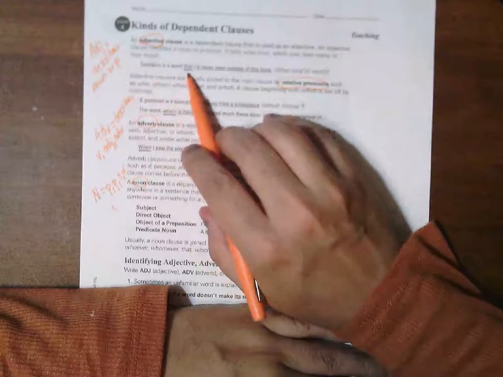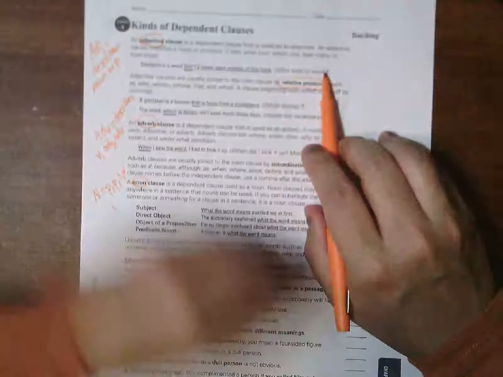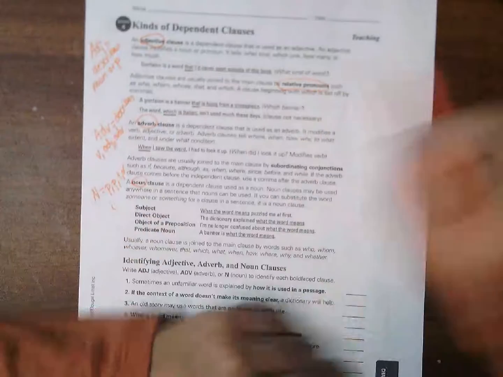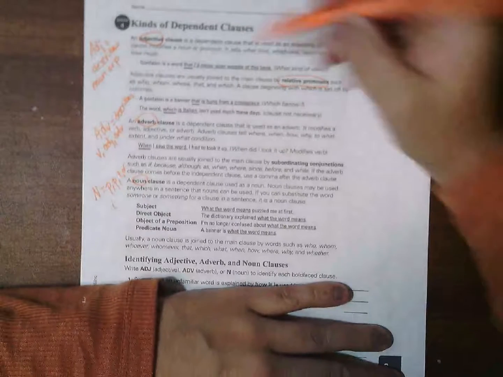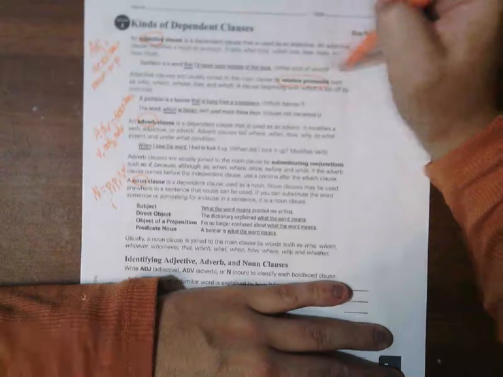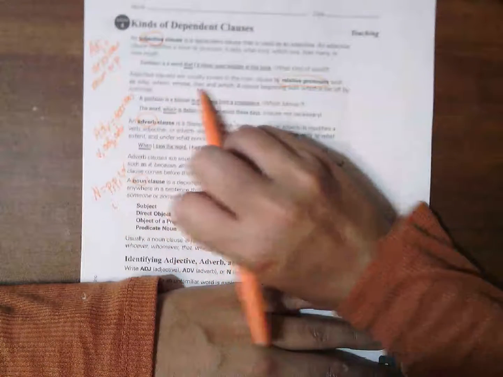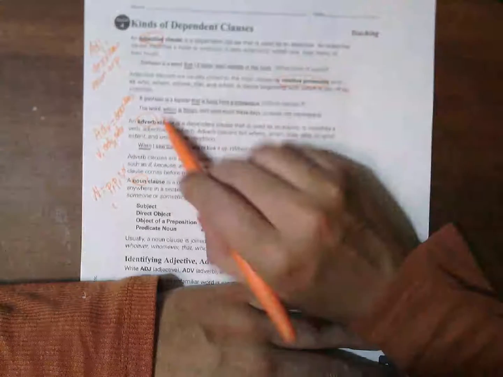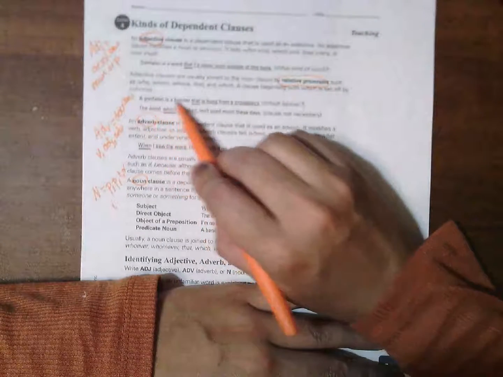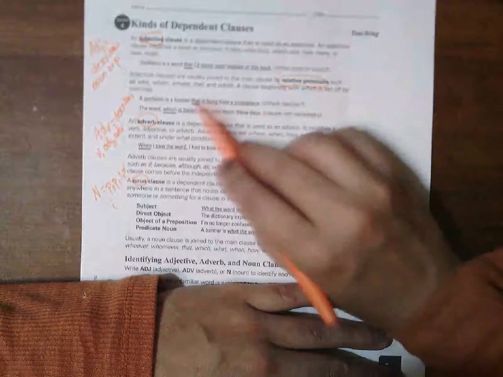Gonfalon is a word that I'd never seen outside of this book. What kind of word? That I'd never seen outside of this book. Adjective clauses are usually joined to the main clause by relative pronouns, such as who, whom, whose, that, and which. A clause beginning with which is set off by commas. A gonfalon is a banner that is hung from a crosspiece. Which banner? That is hung from the crosspiece.